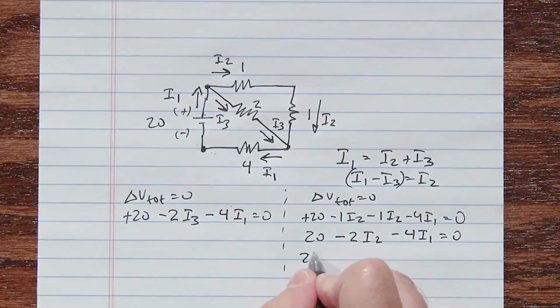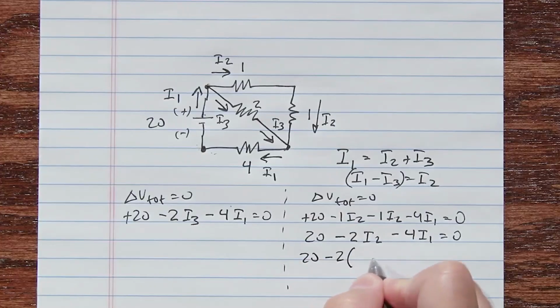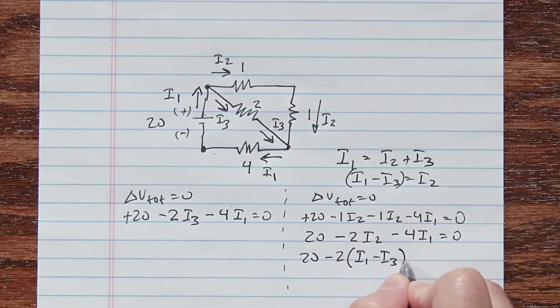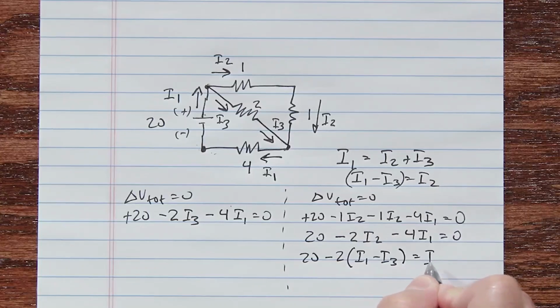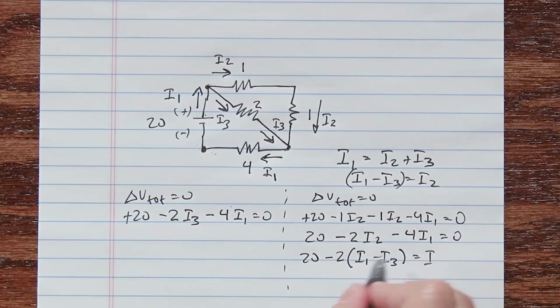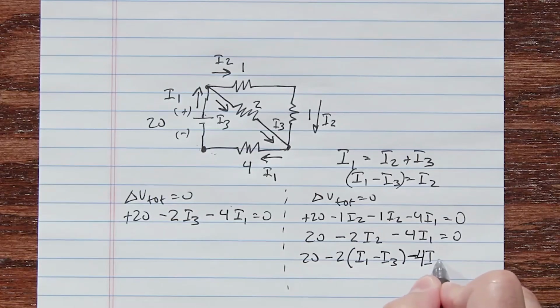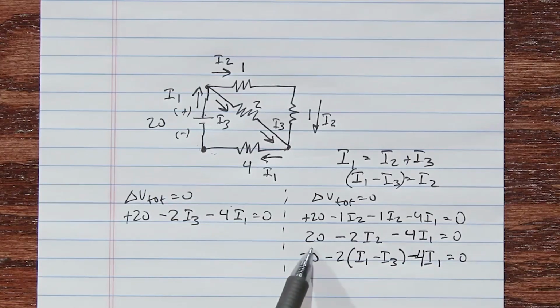So that gives me 20 minus 2 times I1 minus I3, minus 4I1 is equal to 0.